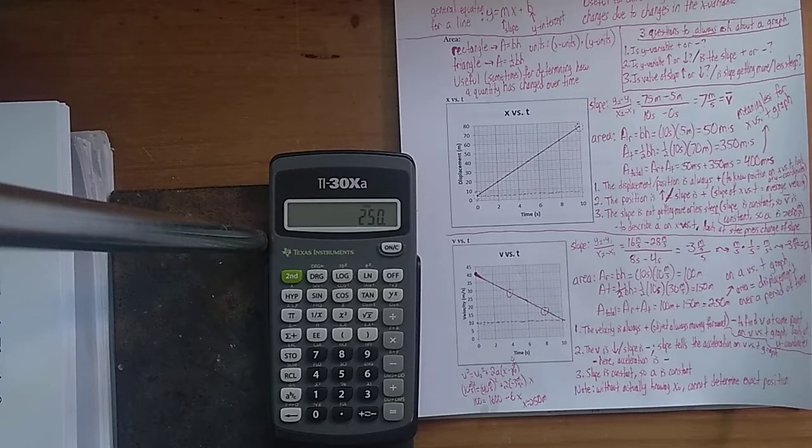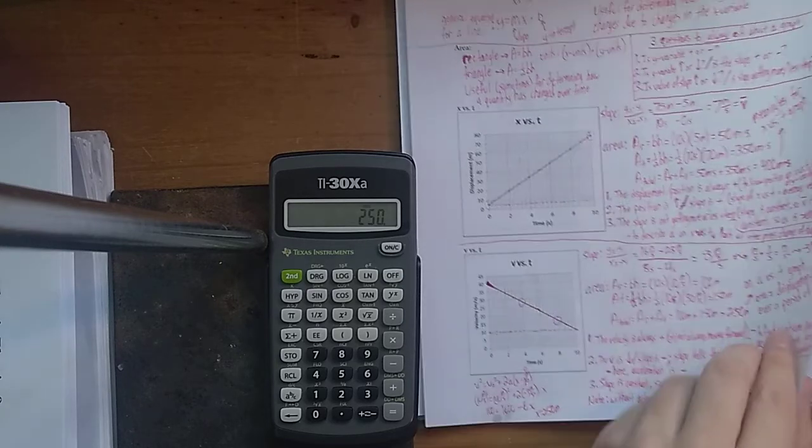If you look at the area under the curve, that tells you the displacement over a certain period of time. You cannot determine the exact position, but you can determine the displacement from where the object started, okay? And for most of these v versus t graphs, we will see constant slopes representing constant acceleration.